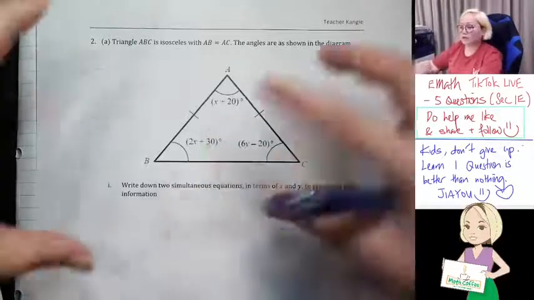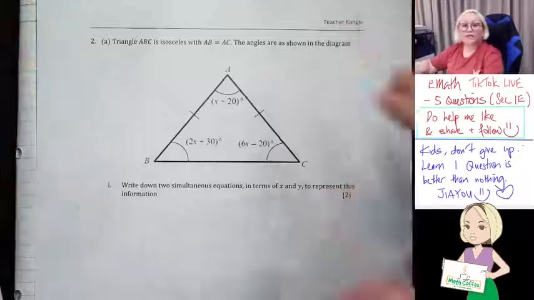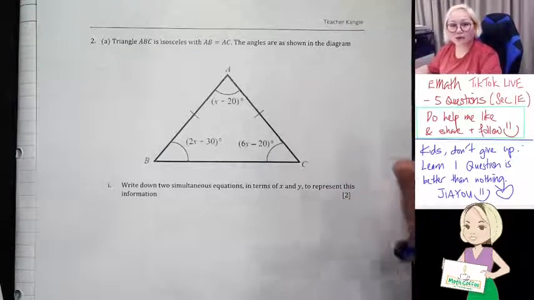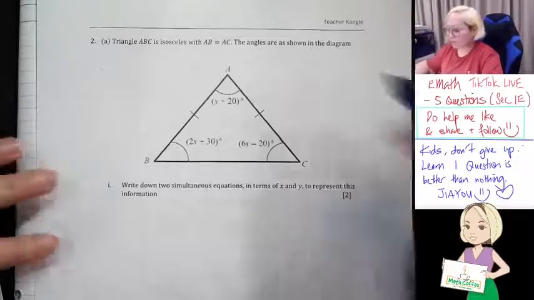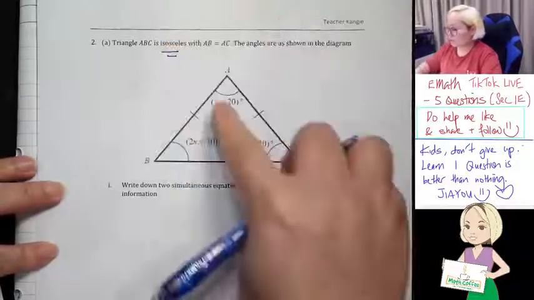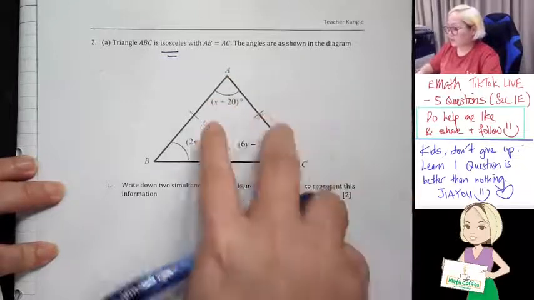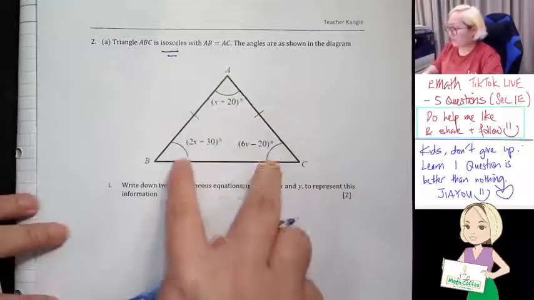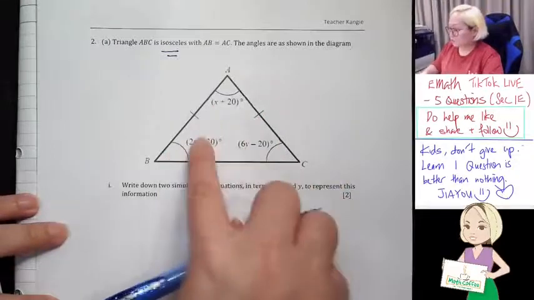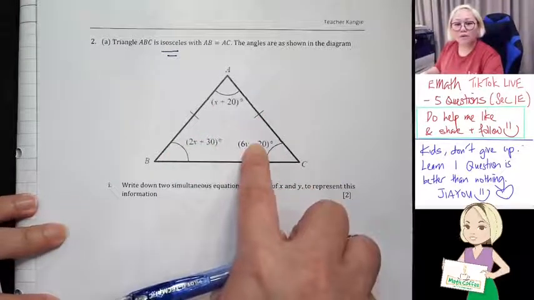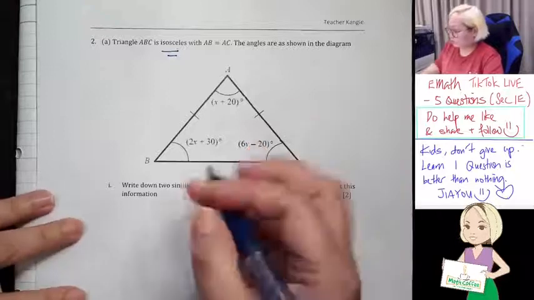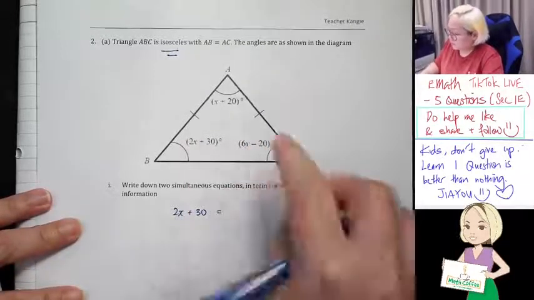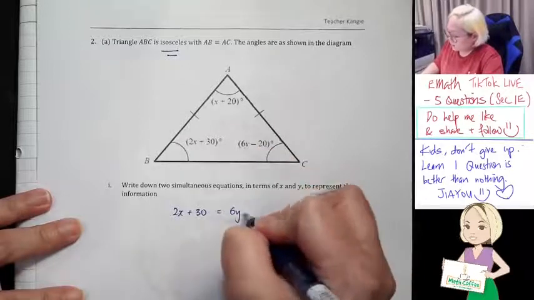So in this question, you can see a triangle. You must know that when we have a triangle, we can link to angles in a triangle being 180 degrees. And they also mention isosceles. Isosceles means the sides are equal, but no sides are given to me. But we know that the base angles are equal. So these two angles are equal. That will give me my first equation. So I will say 2x plus 30 equals 6y minus 20.